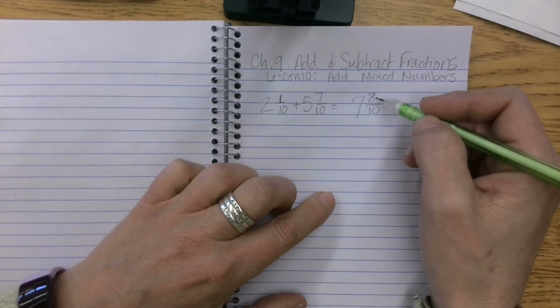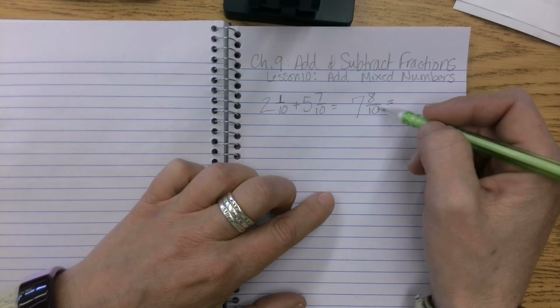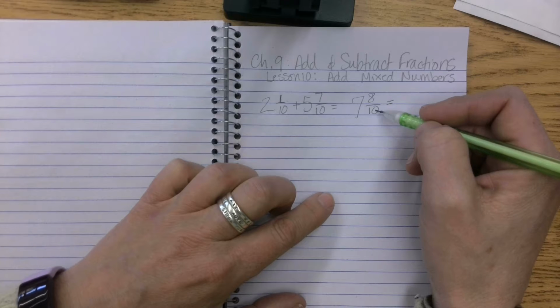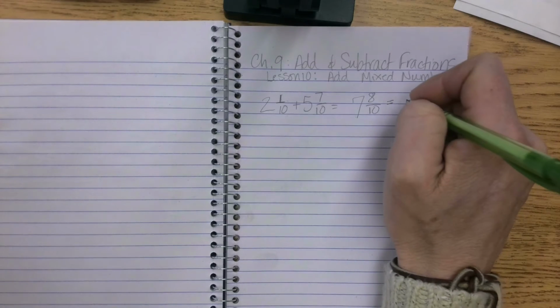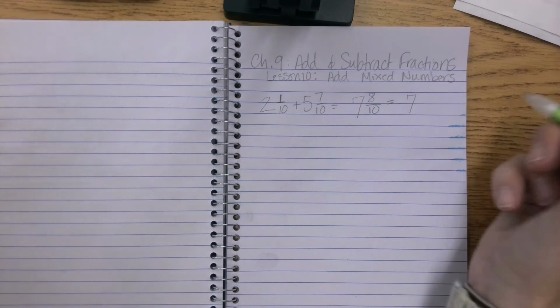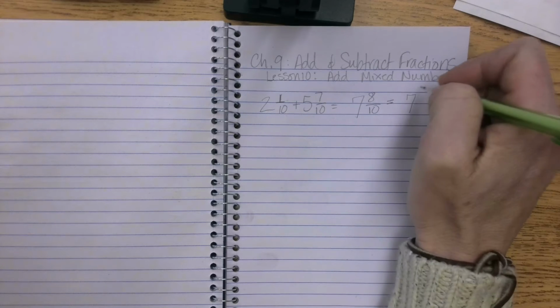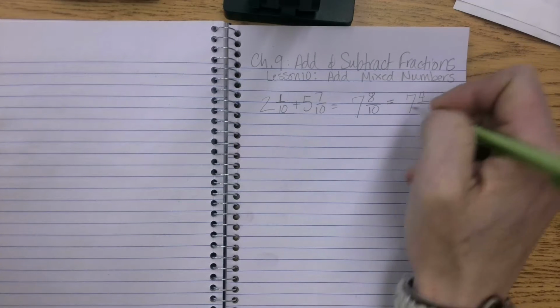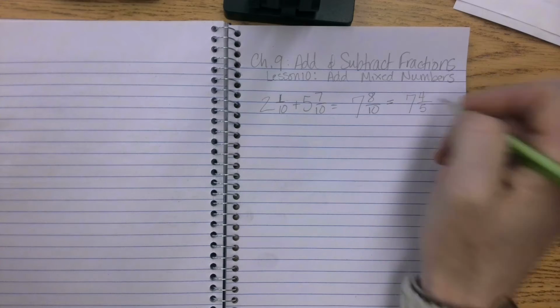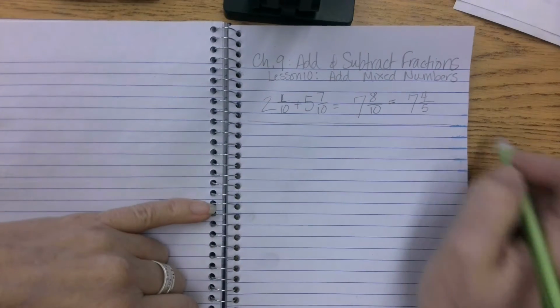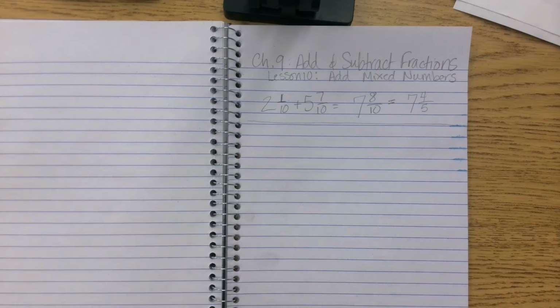We'll go ahead and look at these numbers. I think they can both be divided by 2, and that's the greatest number they can be divided by. So we'll move over our 7 as the whole number. 8 divided by 2 is 4. 10 divided by 2 is 5. And that one is done. So that one was pretty easy, right? Okay, let's look at another one.